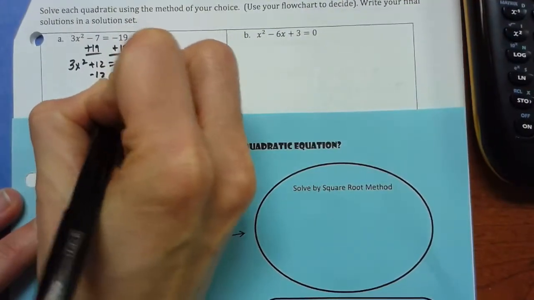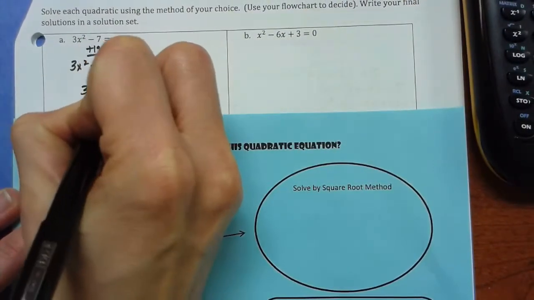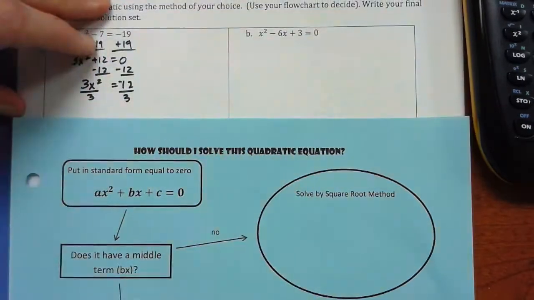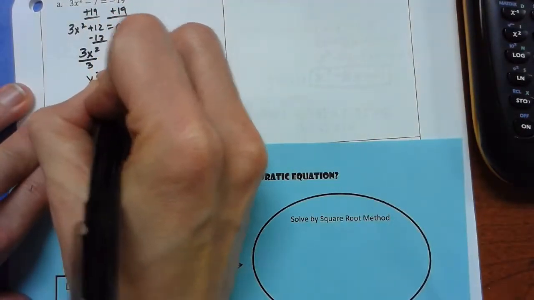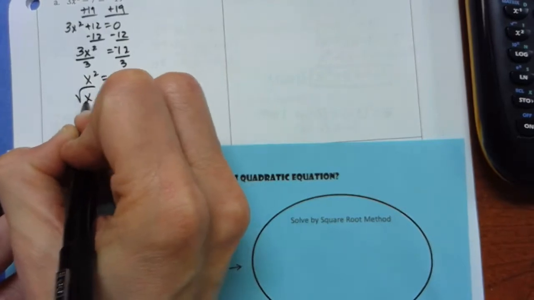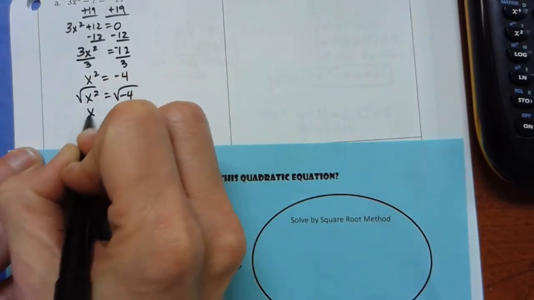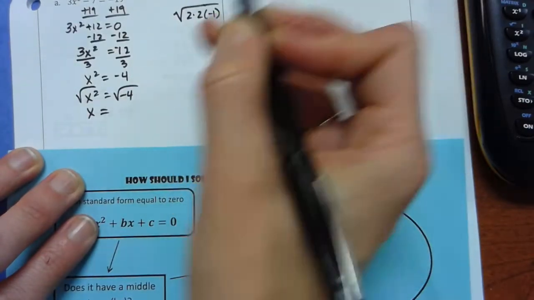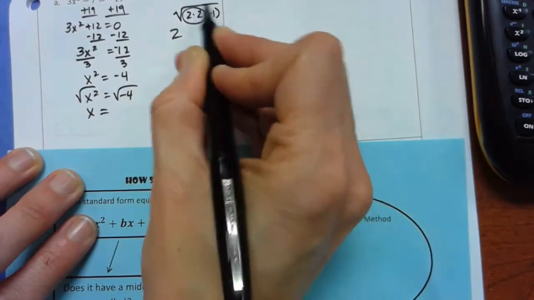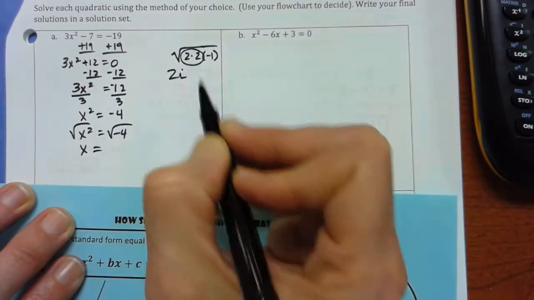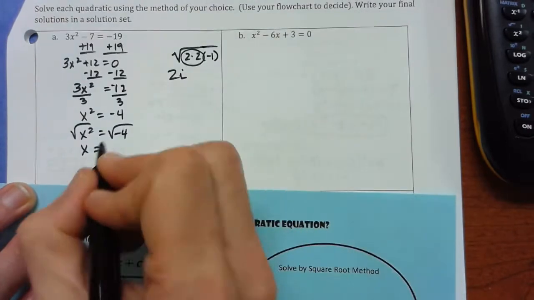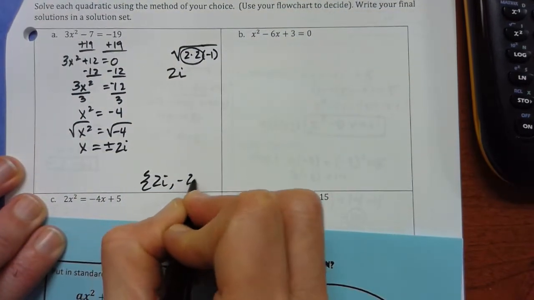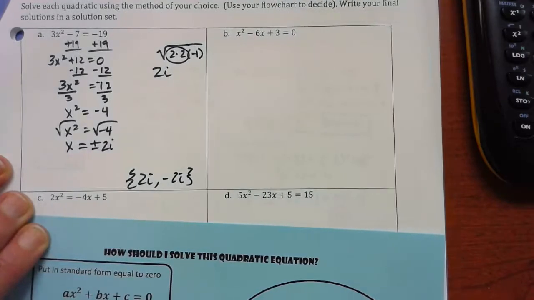Move the 12 over to the other side and isolate x squared. So this is negative 12. Divide by 3, and you get x squared equals negative 4. Okay, square root of both sides. That means this side becomes x. Now, negative 4 is 2, 2, and negative 1, right? So I bring a 2 out, and I bring an i out. Nothing's left under the radical, so it's just plus or minus 2i. And I'll put my solutions: 2i, negative 2i. Always two solutions with the square root method.